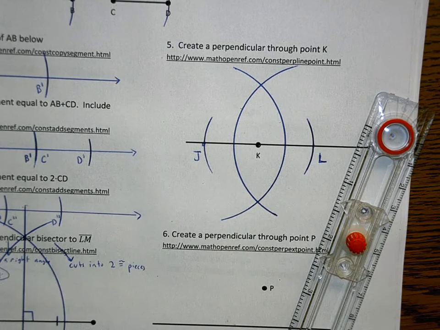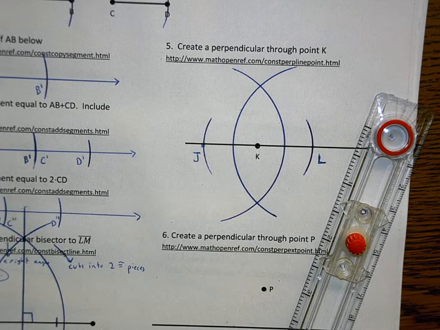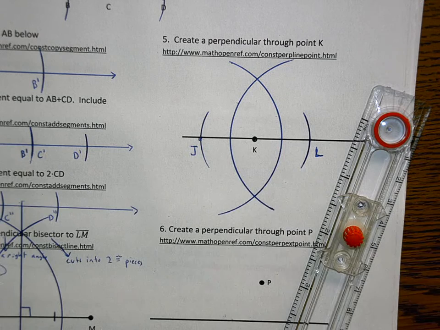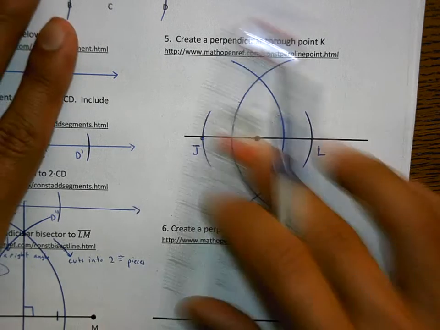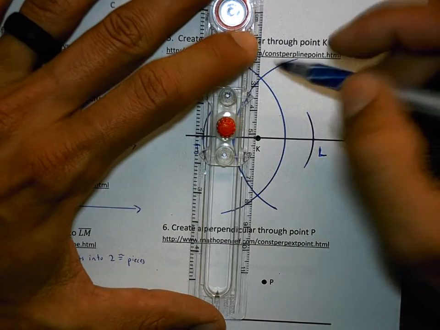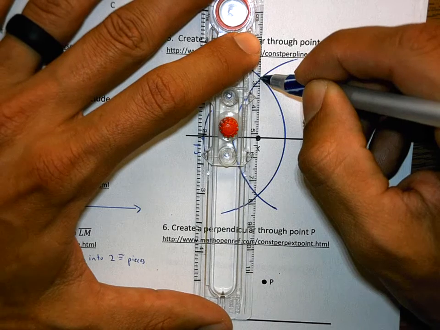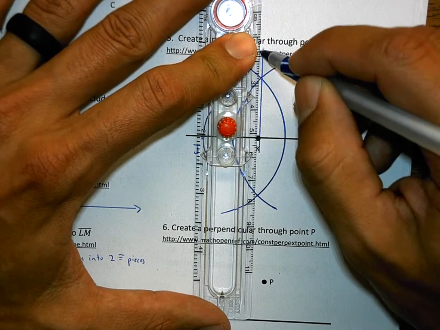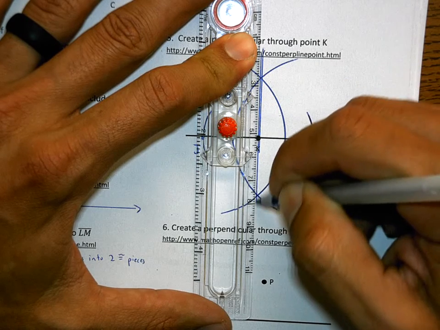What are we supposed to do last? Look for this X marks the spot, this X marks the spot. What do we do last? Connect them using your straight edge. And guess, oops, I was off just a little bit. Let me try to get through there a little bit better.